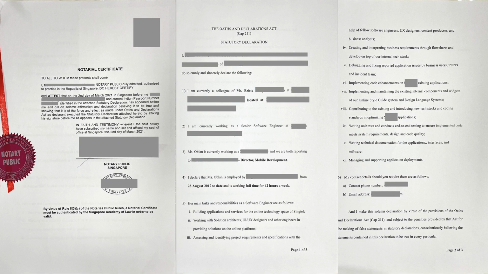I worked closely with the HR to define what my job scopes were at that time, because I had already left the company and the majority of my team had left as well. So I needed to help her define what my job responsibilities were at that time. I worked closely with my previous HR on this one. If you can do that, I think that would be really helpful, because you don't really have to do the statutory declaration part.